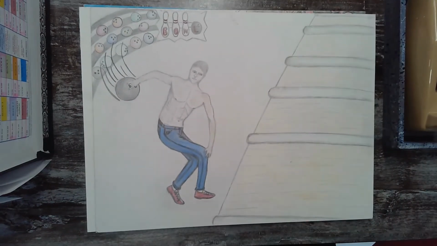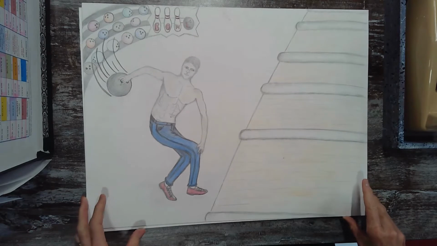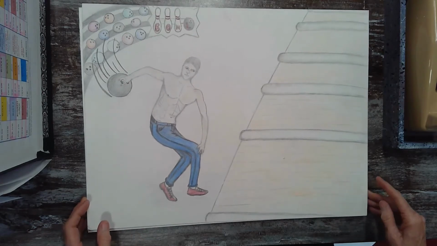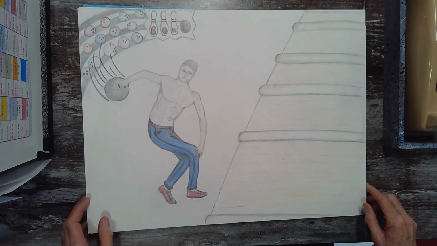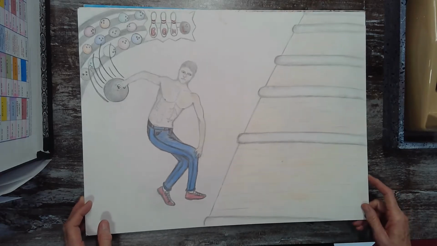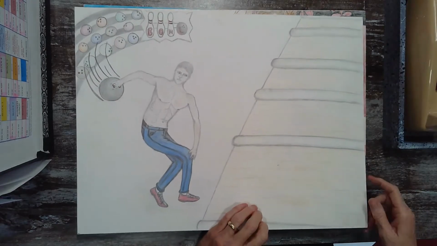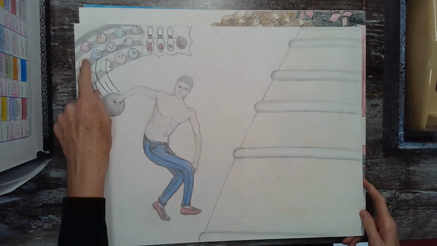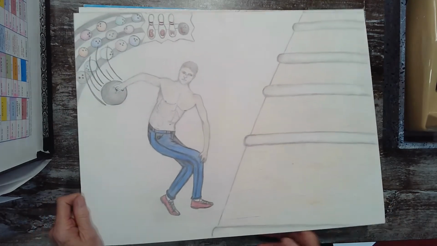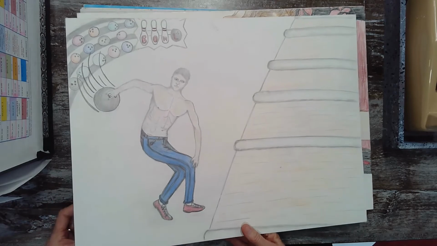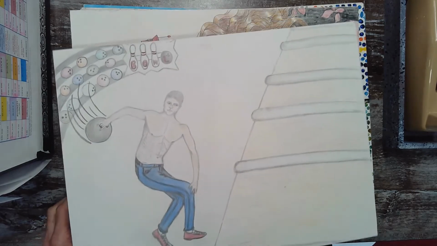This one's pretty fun. This is based on Greek sculpture, and instead of having the discus thrower, you've got a man bowling. So it's kind of the same pose, and it's pretty creative and fun. I would say it took a while to draw. Some of the ones with more color, maybe a little more dynamic, but I've always got a kick out of that one.